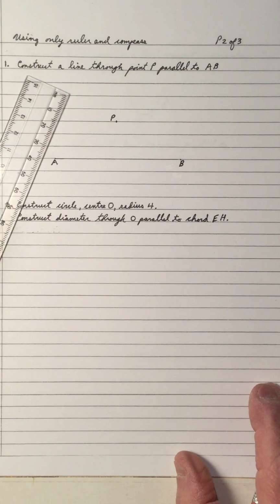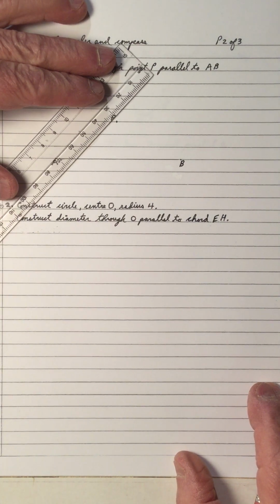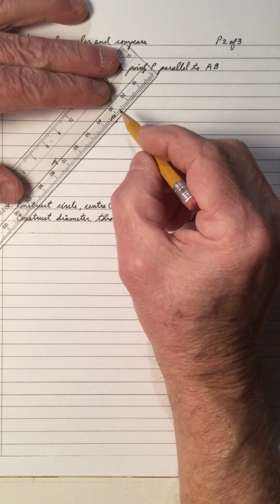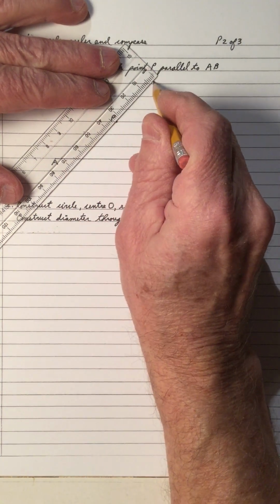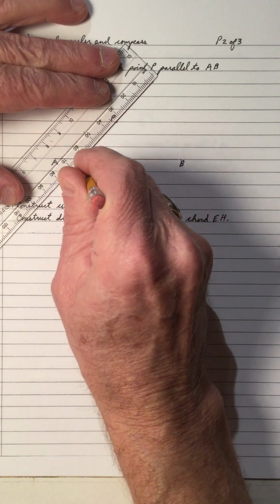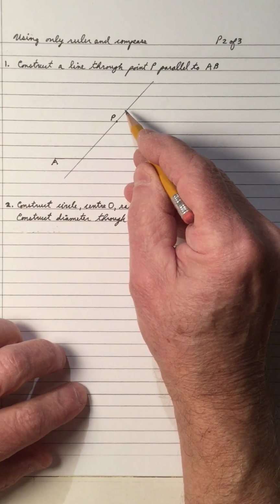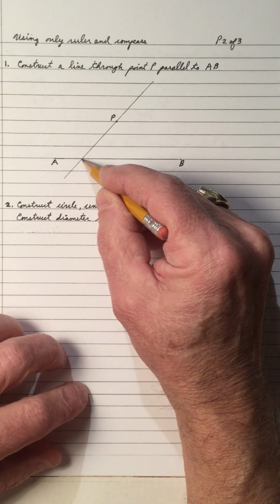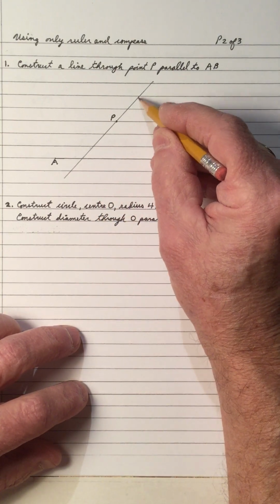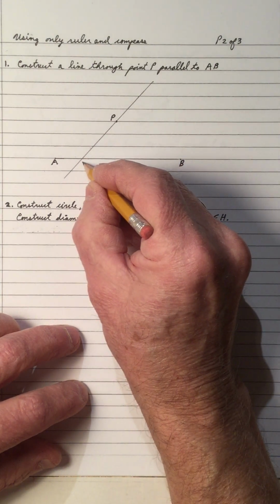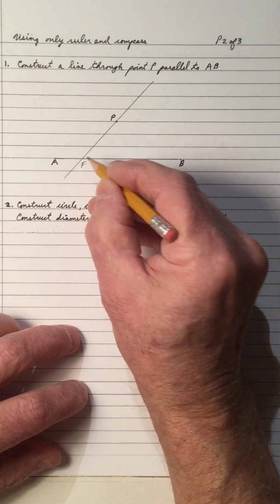So what you need to do is to draw a transversal to cut the segment AB going through P. So I'll draw a transversal. A transversal is a line that cuts through another line. So here's the line going through P and intersecting AB, let's say at F.